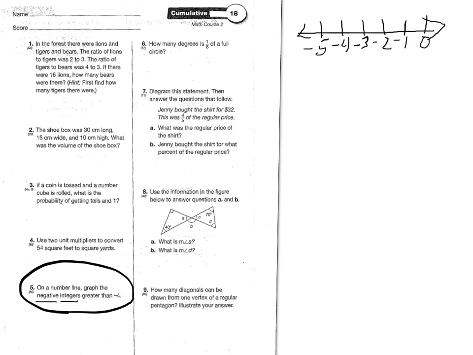Now, folks, it just says graph the negative integers. It doesn't say graph the fractions and the decimals and all that good stuff. It just says the negative integers. So we need to look at negative integers greater than -4.